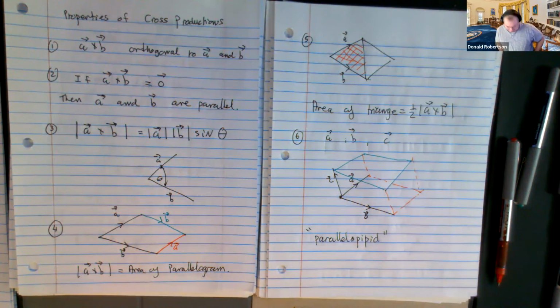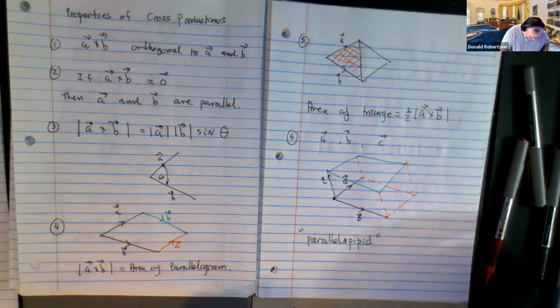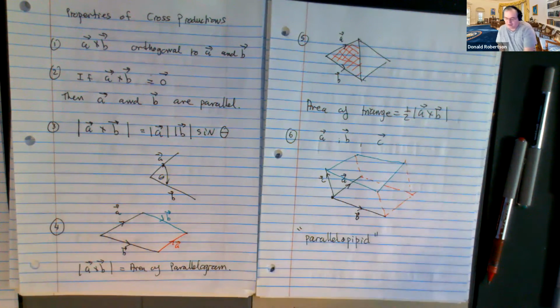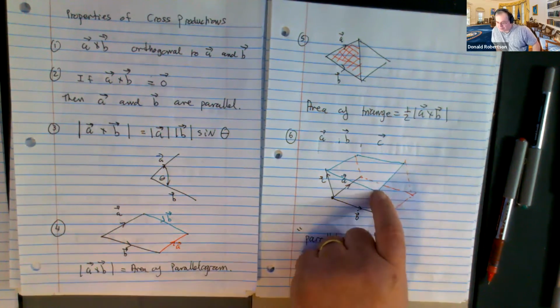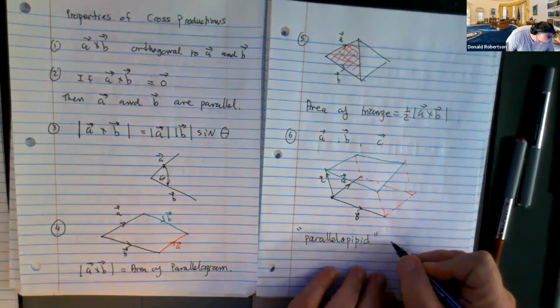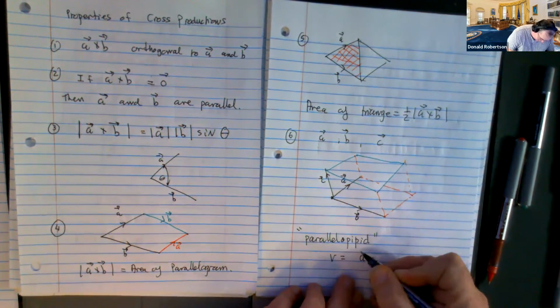That works. Now, hopefully you will be pleasantly surprised that you can find the volume of a parallelepiped. And it's going to use a cross product, which again is amazing. I mean, it's pretty amazing it gives you a parallelogram. It's even more amazing it gives you this. What you might be surprised about is that the formula looks like this.